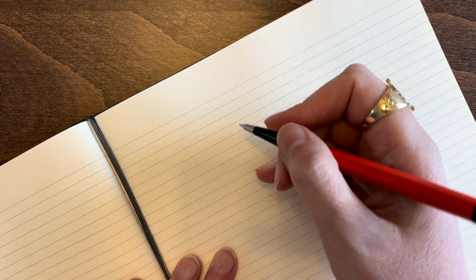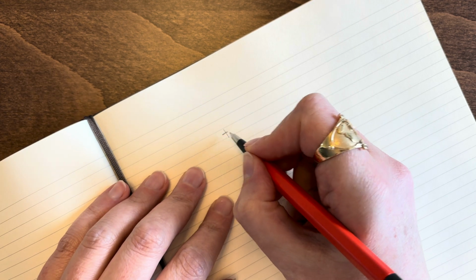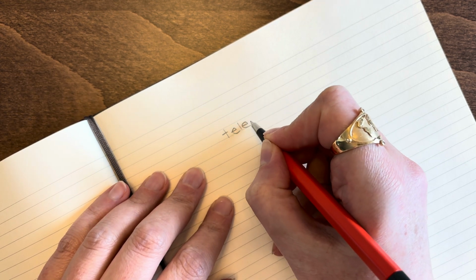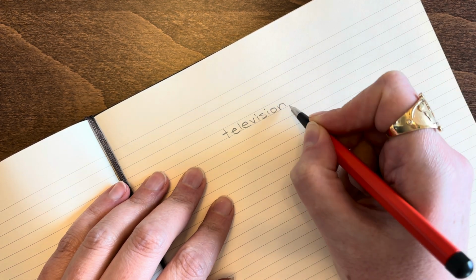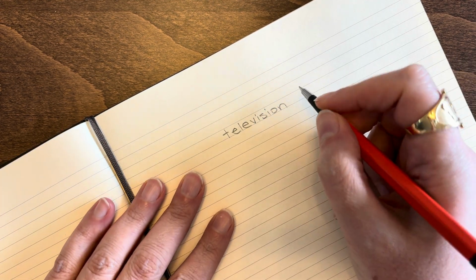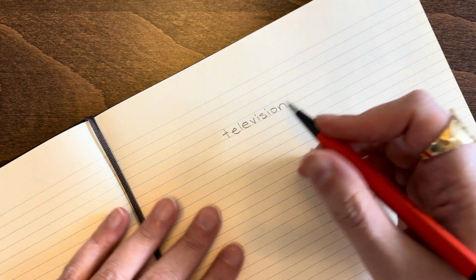Thanks for joining me. We're going to transcribe an English word into the International Phonetic Alphabet today. I used a random word generator and it gave me a pretty long word today. Look, television. This word has some cool stuff going on. So let's get right to it and transcribe this into the IPA.